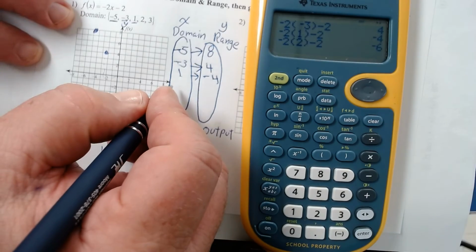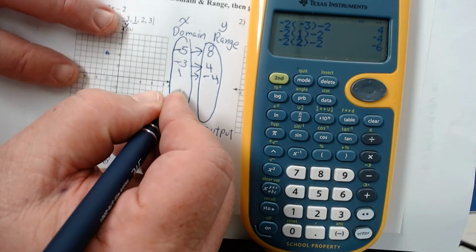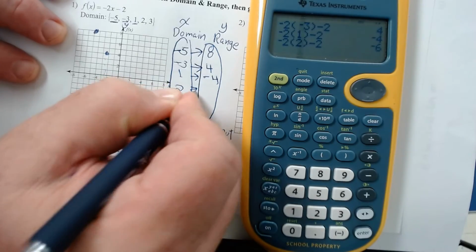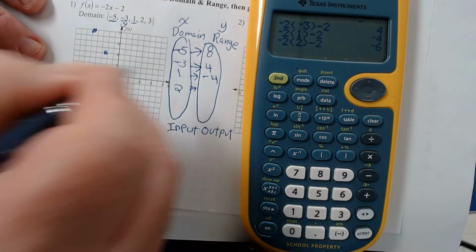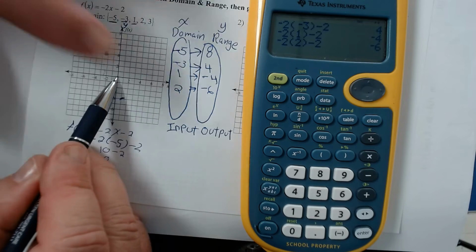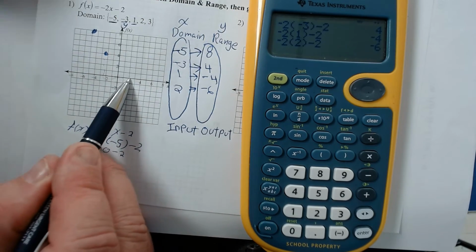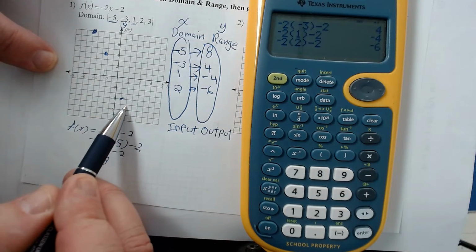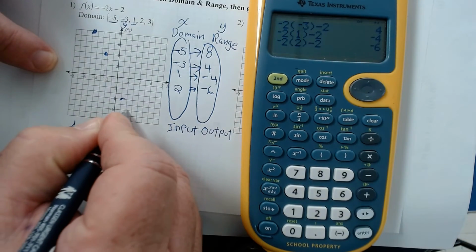So when my domain is positive 2, my range will be negative 6. So I'll plug in negative 6. Go to the origin. X is positive 2, 1, 2. My y, my range, or my output is negative 6. I go down to negative 6.